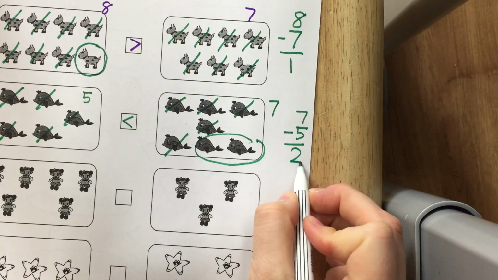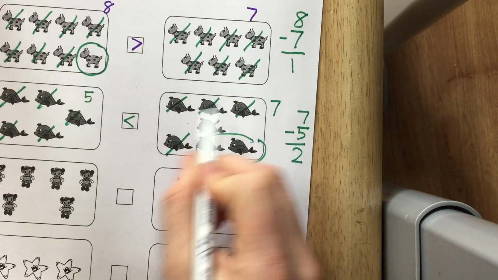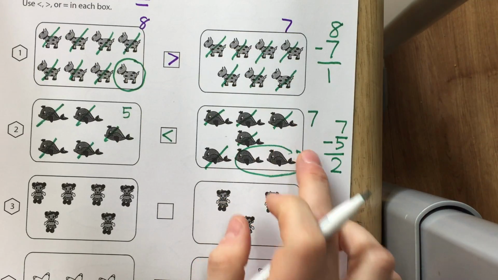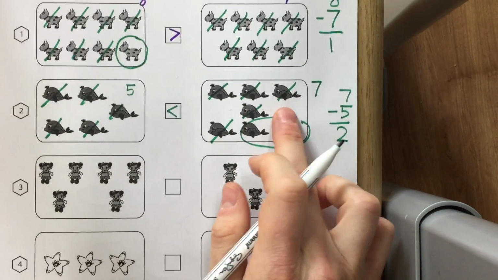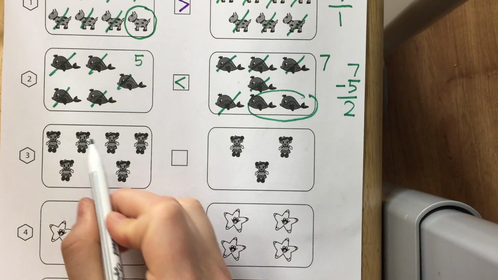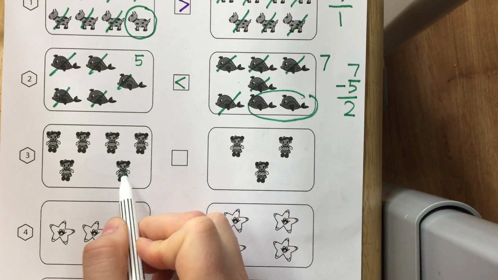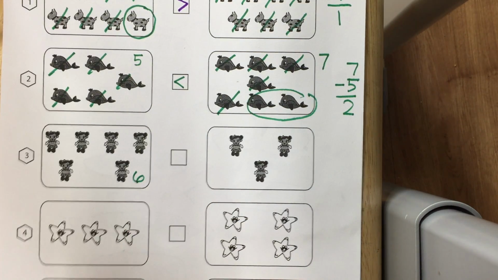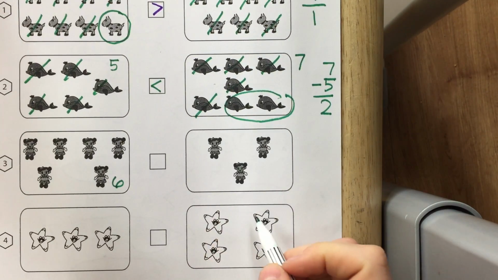What's the difference? 2. This one has 7, has 2 more than 5. So 5 is less than 7. This one has 2 more. It has 2 extra. All right, let's go to the next one. How many was it? 6. Awesome. How many is this?